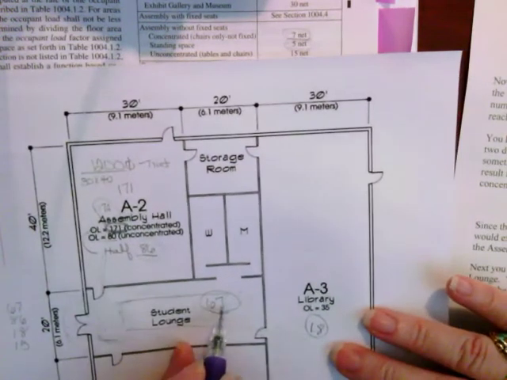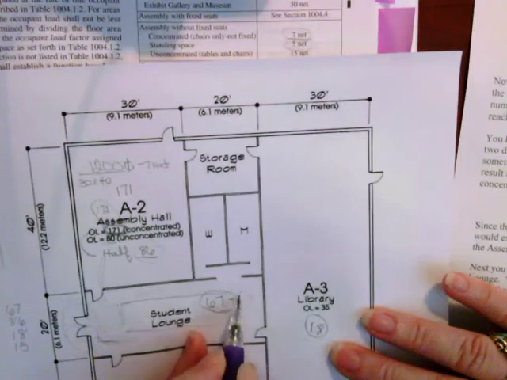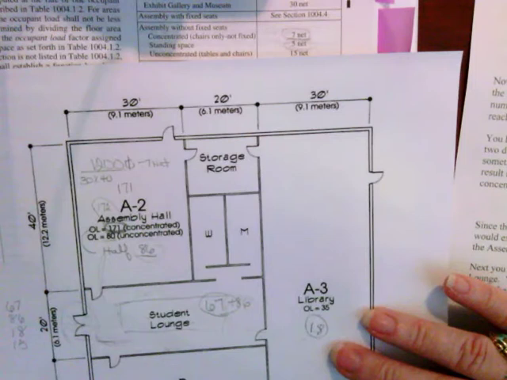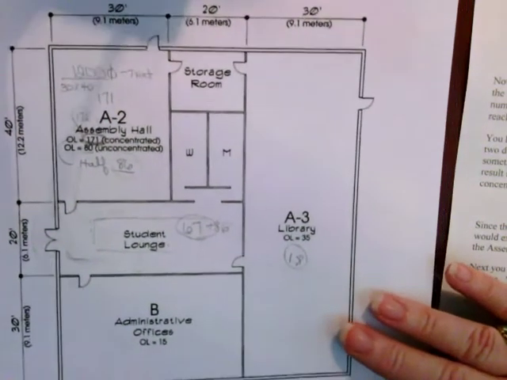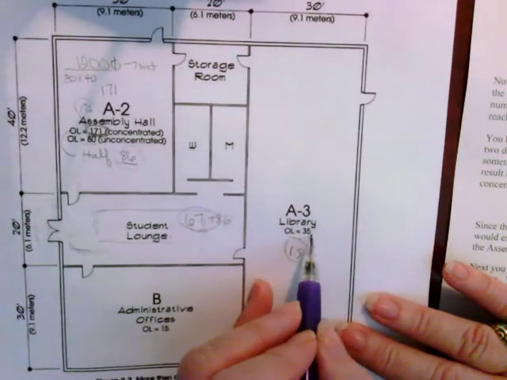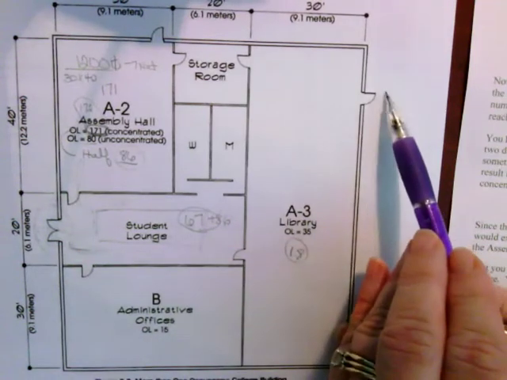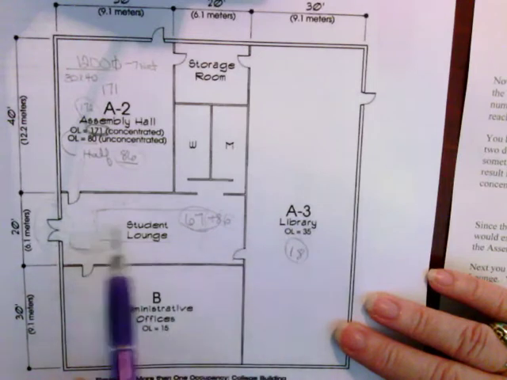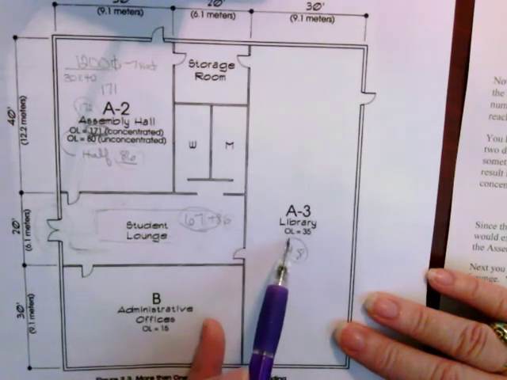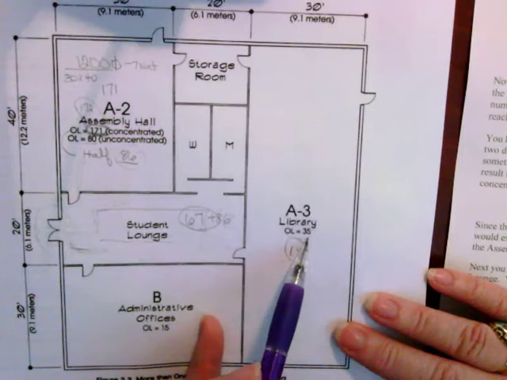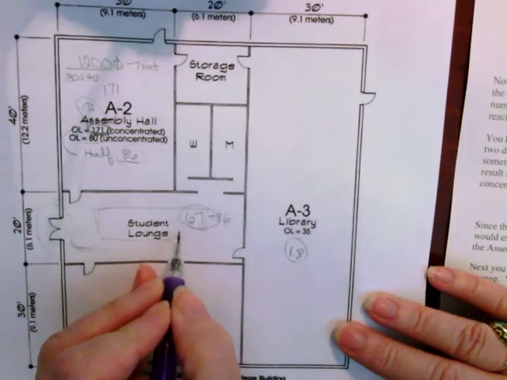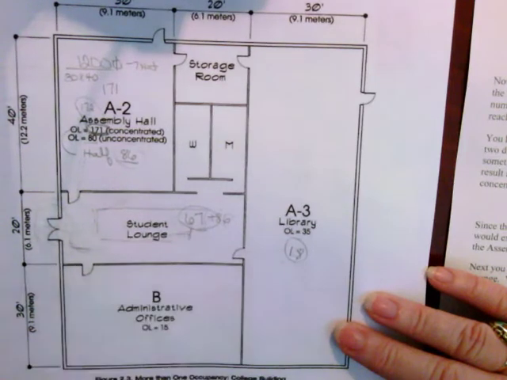So I'm going to have 67 plus 86 that may be coming into the student lounge. Now, if I look at the library, remember I have 35 people, but I have an exit to the outside and also an exit that goes back through the student lounge. So half of 35 is 18, which means 18 may be coming through the student lounge.